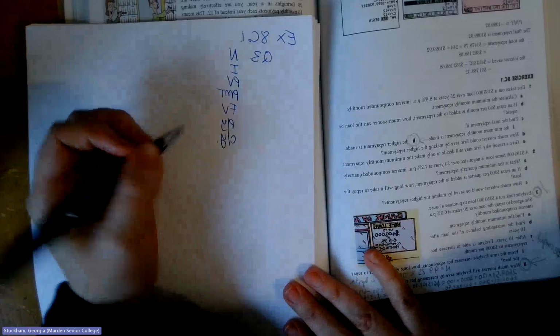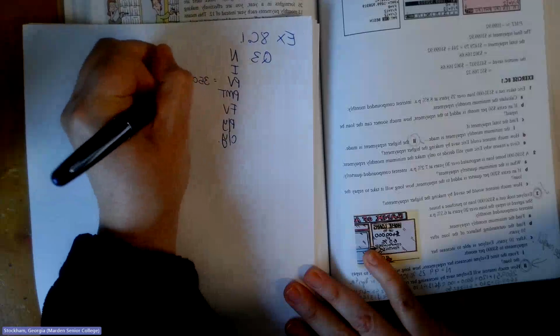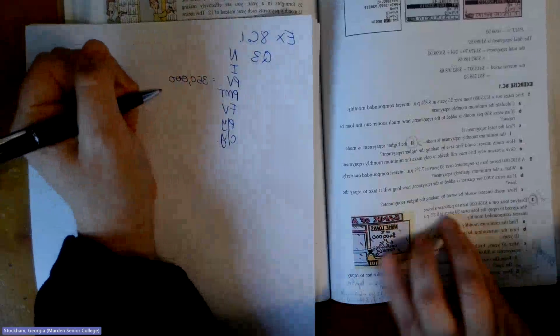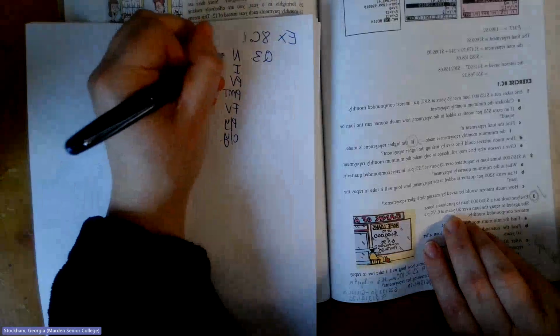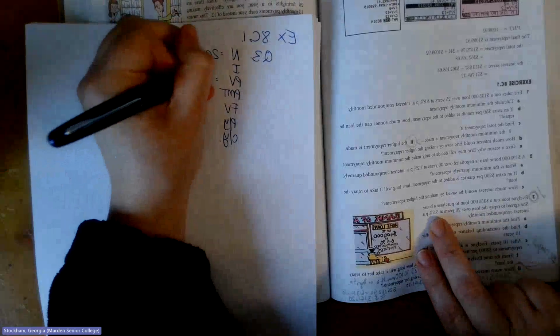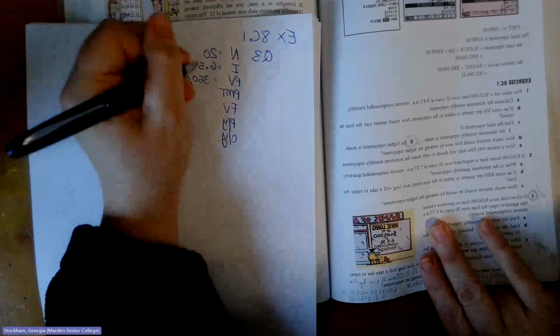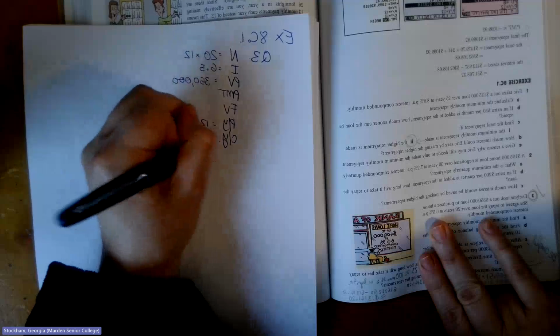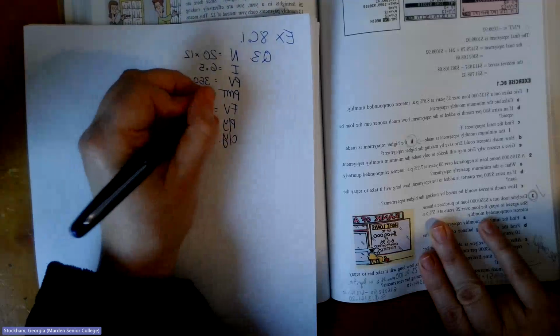With question 3, Evelyn took out a loan for $350,000. So she's got $350,000. It's in her pocket, so it's positive, to purchase a house. She agreed to pay the loan over 20 years. We're going to have 20 years at 6.5% per annum, interest compounding monthly. So we're going to make sure we times that by 12. These two are going to be 12. Okay, our future value should be 0.